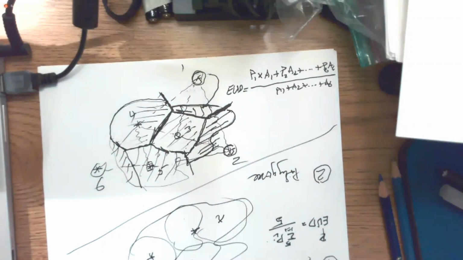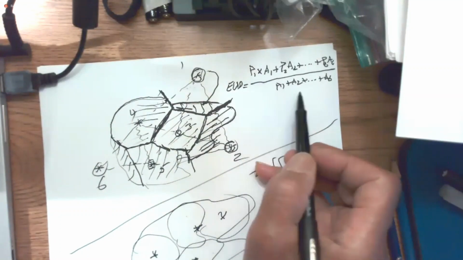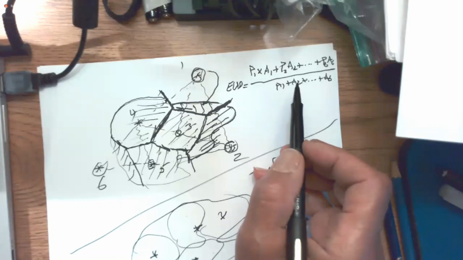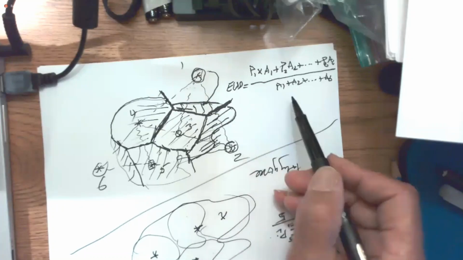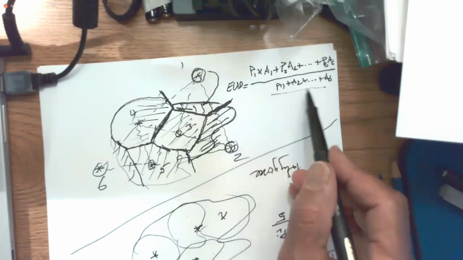Area can be in anything. You can have them in square kilometers, square inches, it doesn't matter because you are multiplying and you are dividing by the same, so that will cancel out. So you don't have to worry about it. So I put in the denominator A1 plus A2 plus A6.